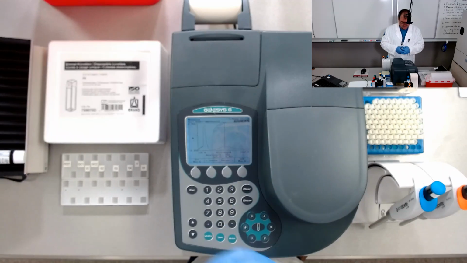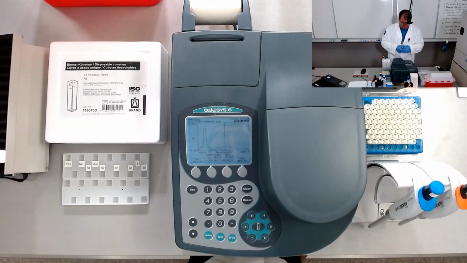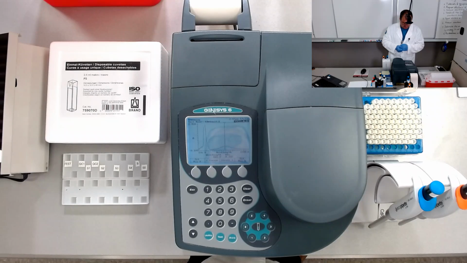So this is the absorption spectrum of total protein reagent done with a Genesys 6 spectrophotometer built by Thermo Scientific.